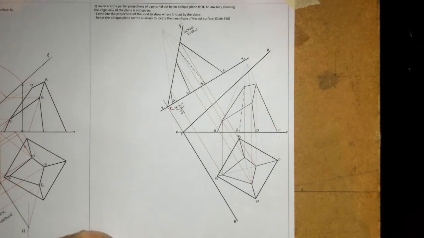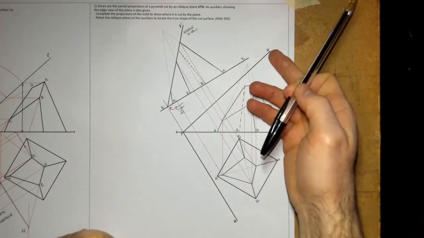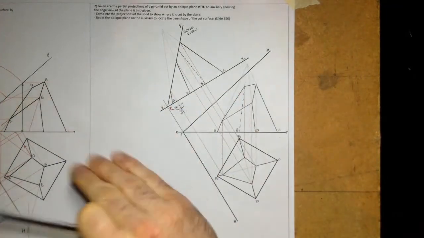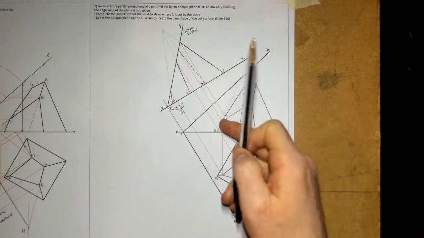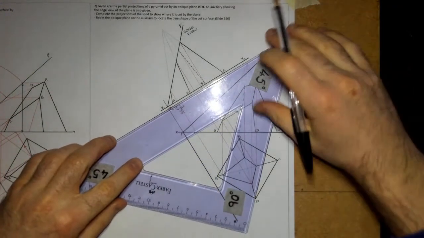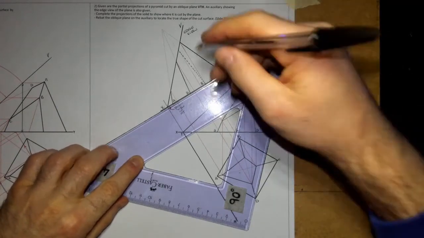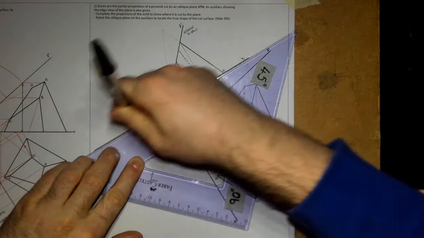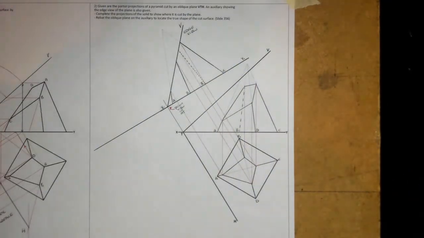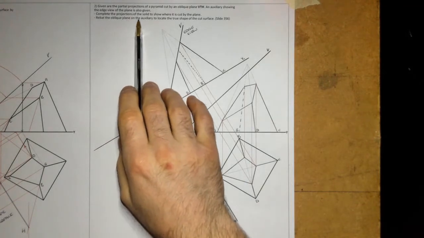Okay. So previously what we would have done was the rebatment method, where we rebatted the vertical trace until it was flat down on the horizontal plane, where we took a height here. Now they're asking us to do something slightly different. So what I'm going to do here is extend out my x1, y1. I'm just going to continue that out there. And what they're asking us to do is essentially just rebat the oblique plane on the auxiliary.